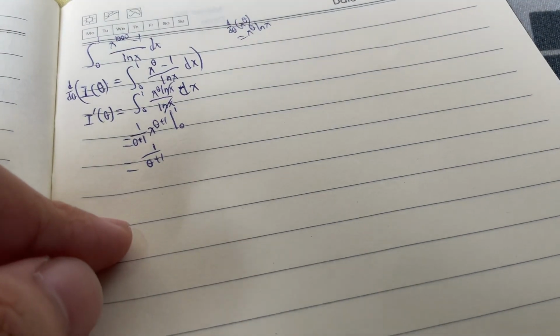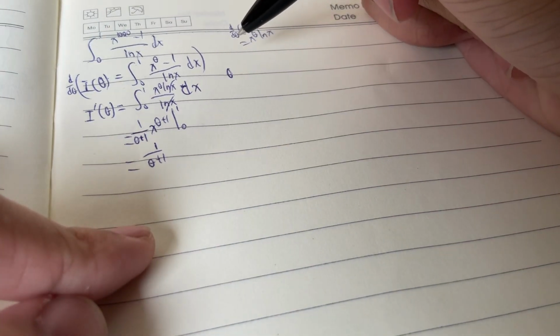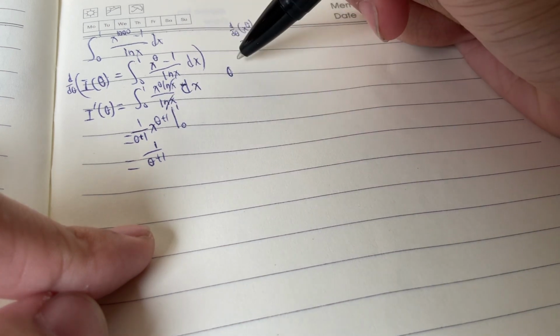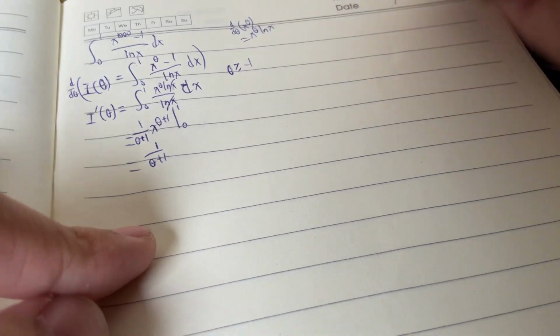And be sure our theta value should not be negative. It should be greater than negative 1.